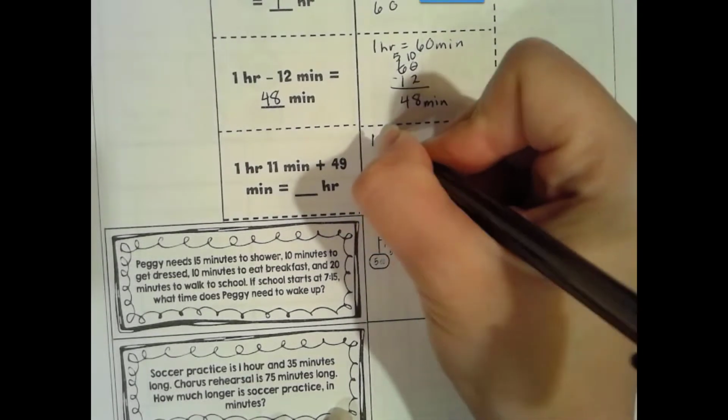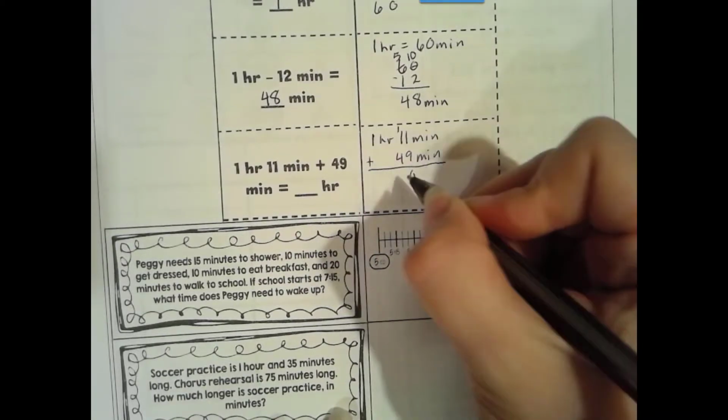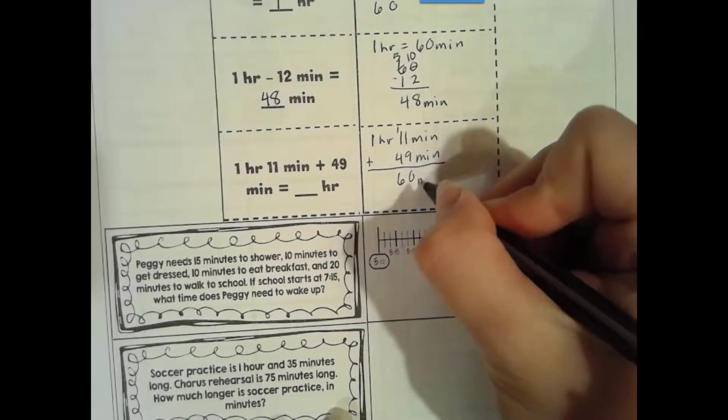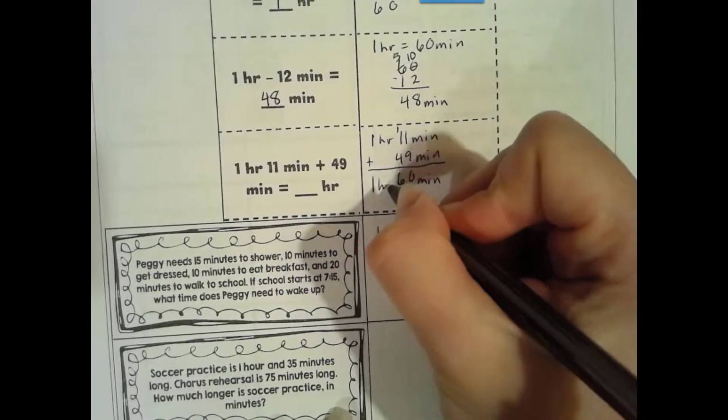So 1 hour, 11 minutes plus 49 minutes. 11 plus 49 is 60 minutes, and 60 minutes is another hour.